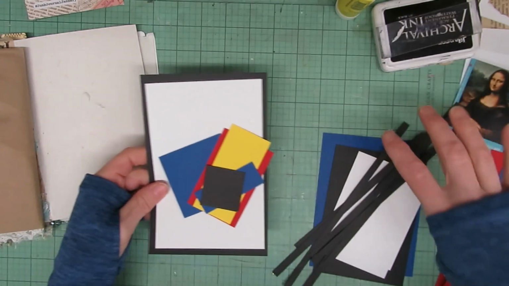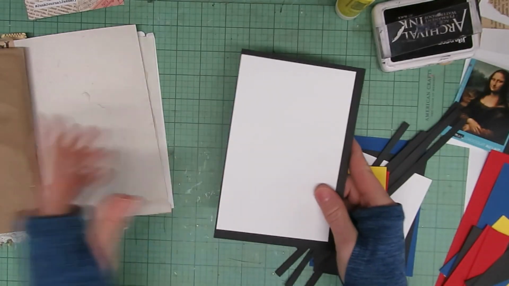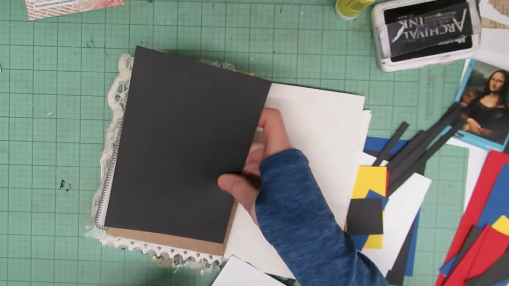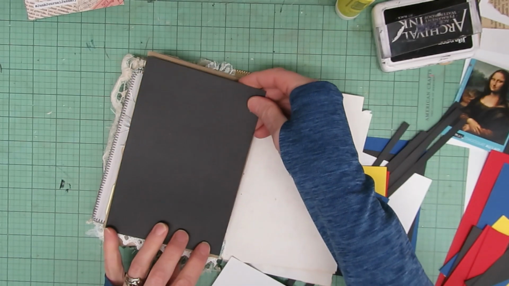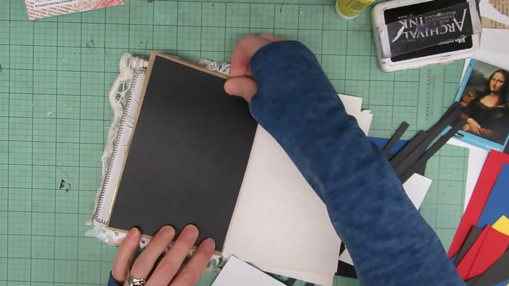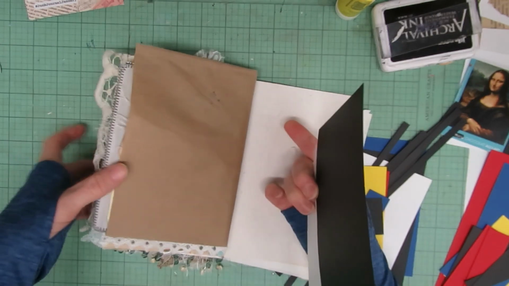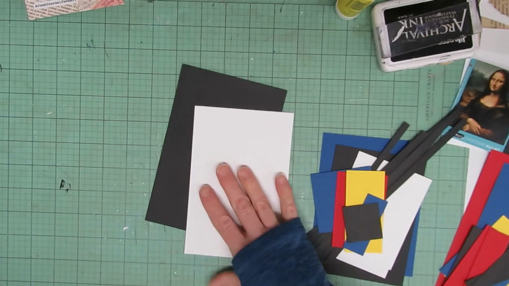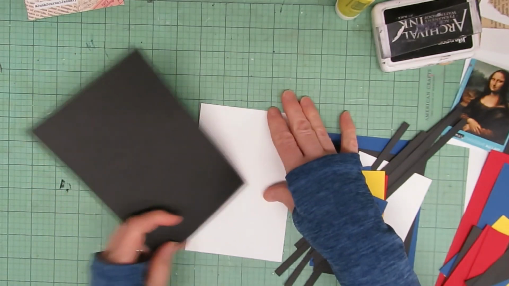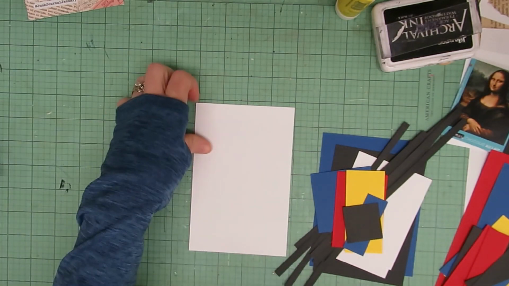I just got to measure here. I want to make sure before I start, because I'm working on this page in my journal, and I think this can get glued down on here. I think it fits. Yep. So we can just work off of these two papers, and I'm going to use this as my mat at the end, so I really don't need this piece yet.